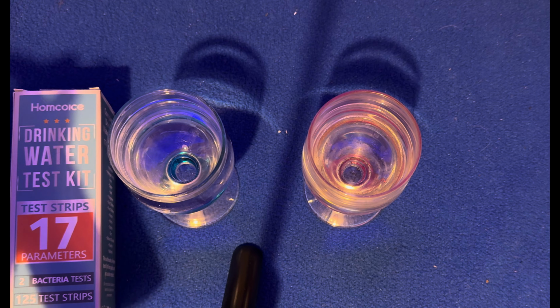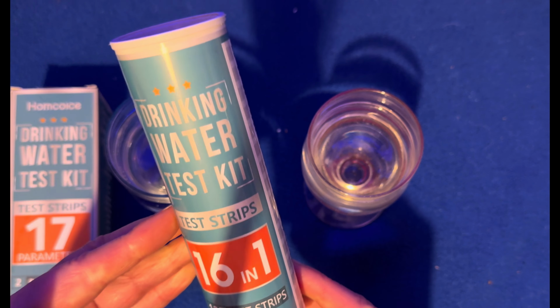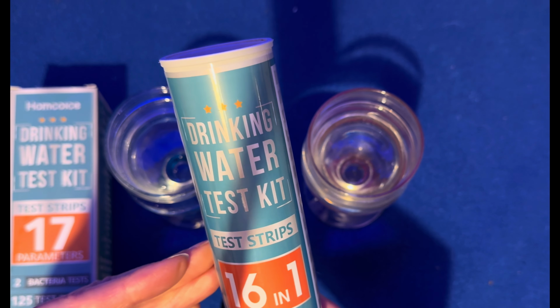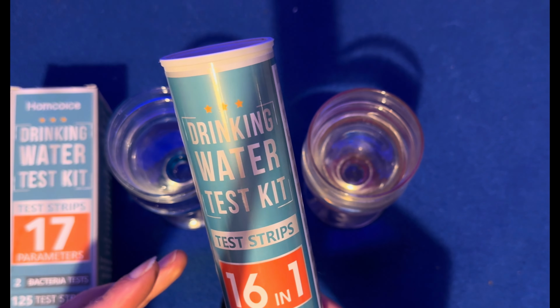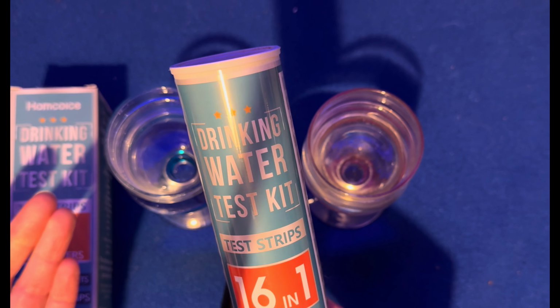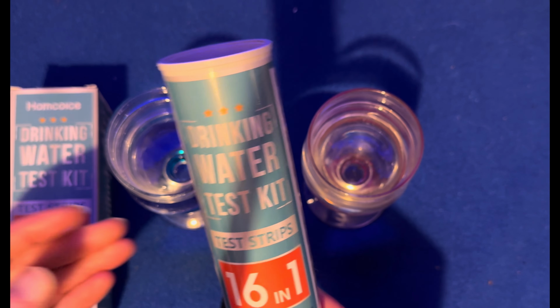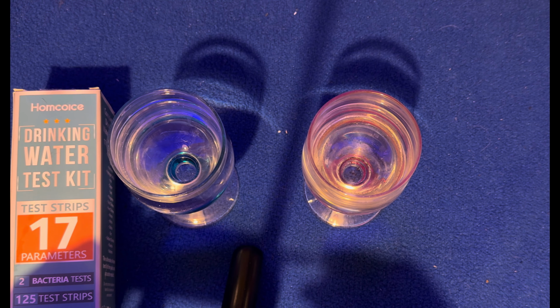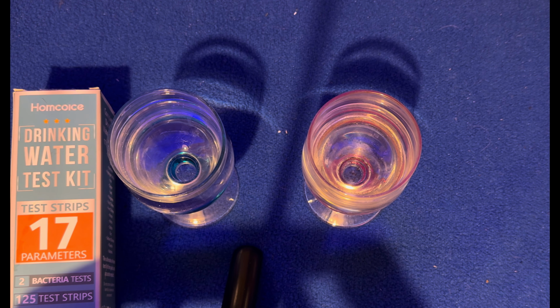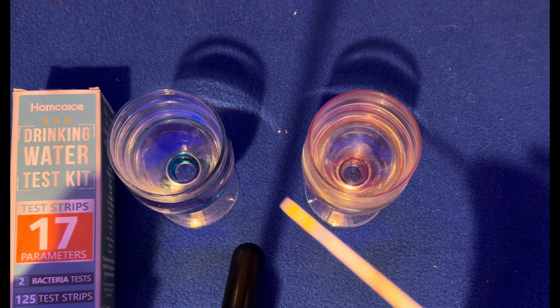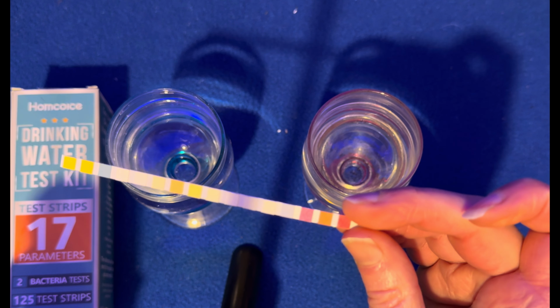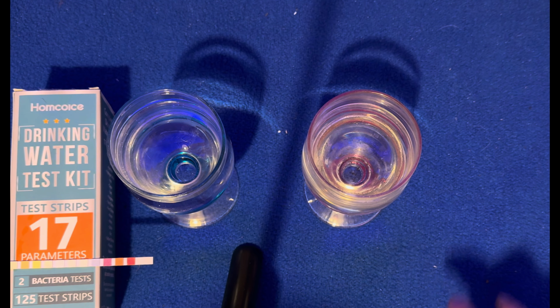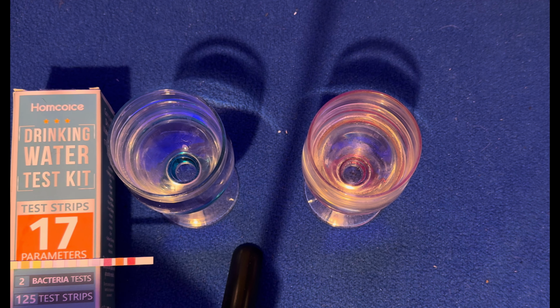So this kit, I can't remember how much it was now. It was about £20, I think, but I will double check. It's got 125 test strips in, so plenty of chances to test and retest different water sources, and it also came with one bacterial test as well, which we'll do later. So there's the strips. So just pop that down there a second. Close it off to keep them dry.